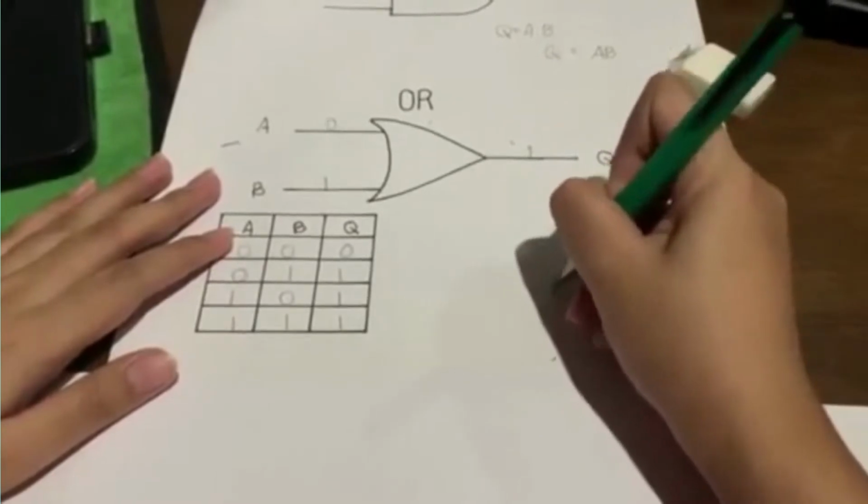When we write this as a Boolean expression, it is Q equals A plus B, where the plus means OR. So when you read this, Q equals A or B.